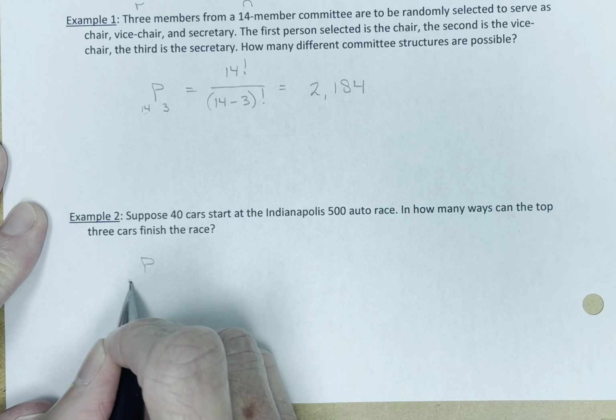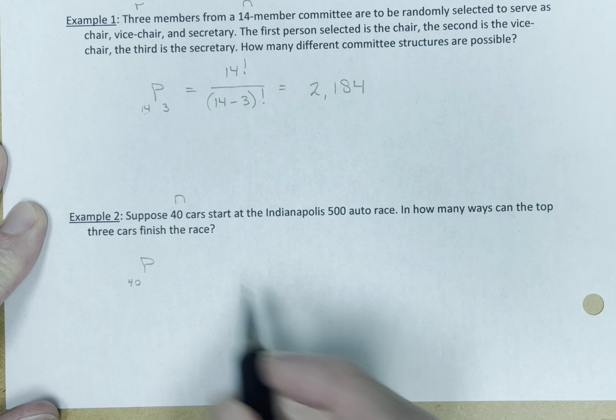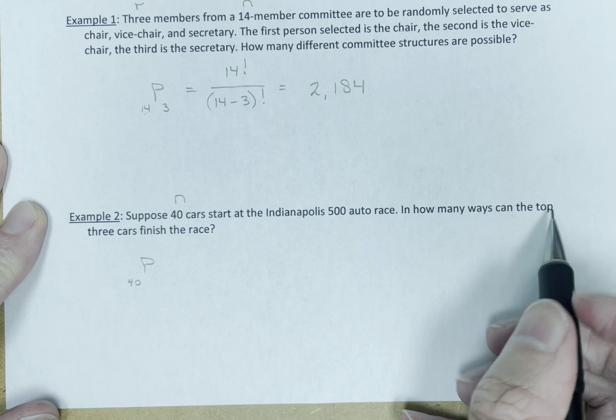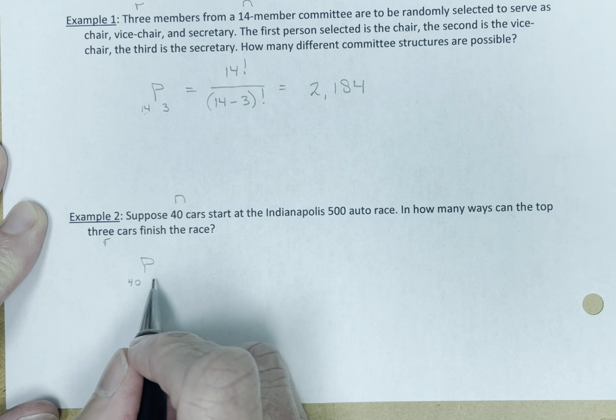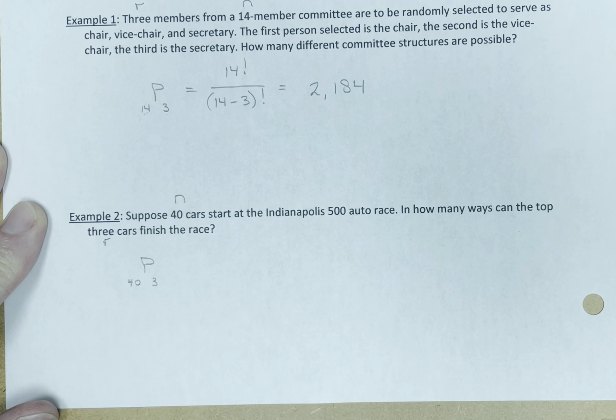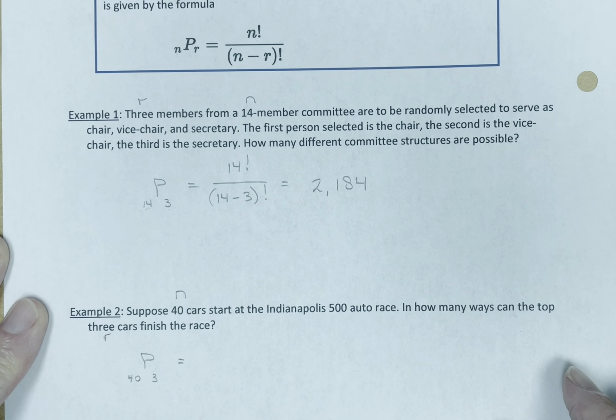We got 40 total cars. So this is our n. And we want to choose from those 40, 3 cars. So this is our r. So 40P3. Okay, let's apply our formula right up there.